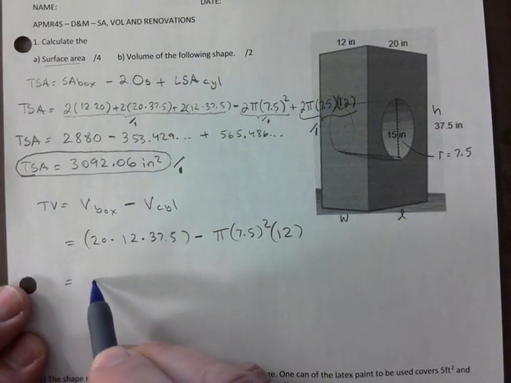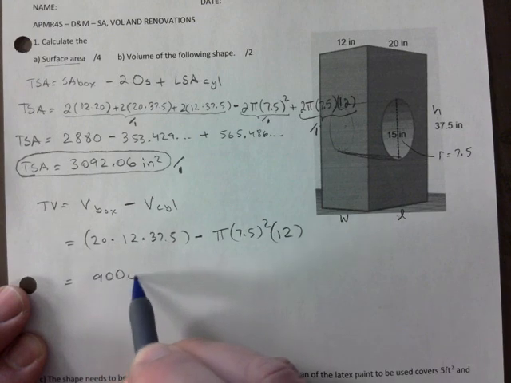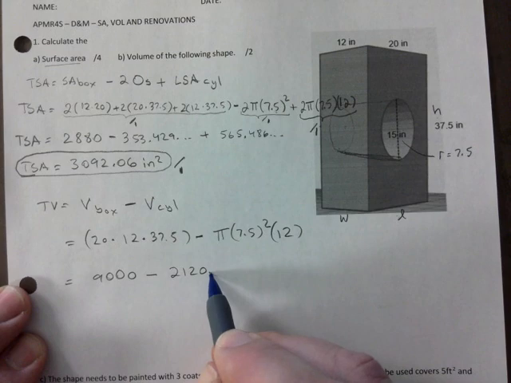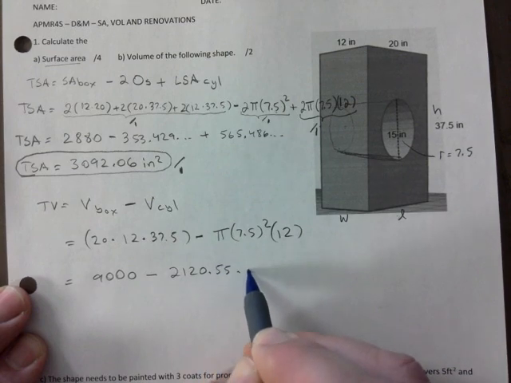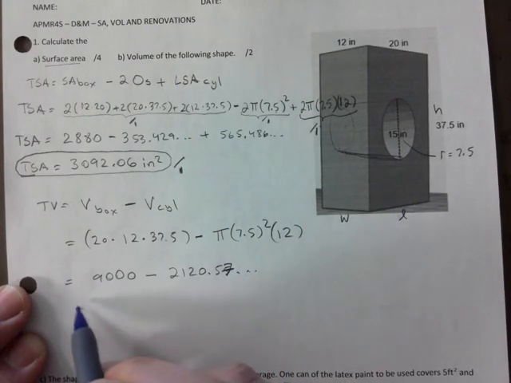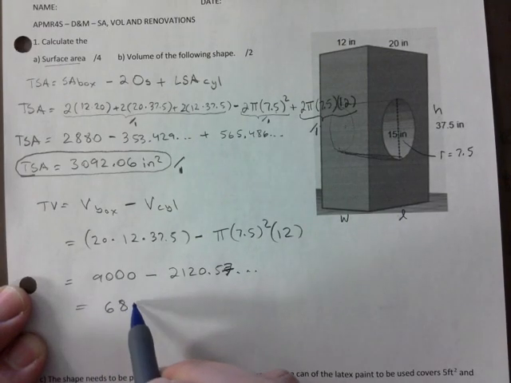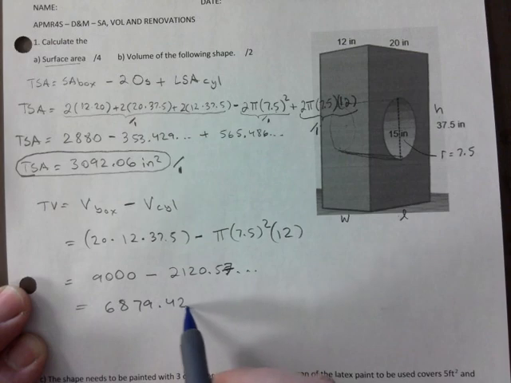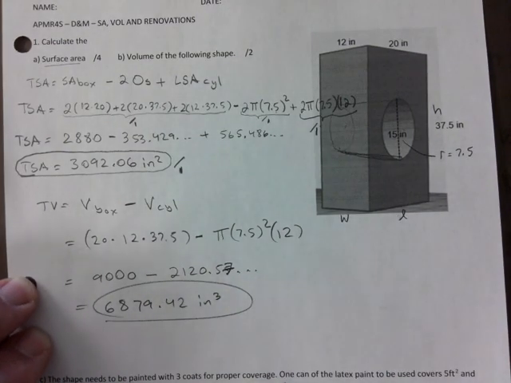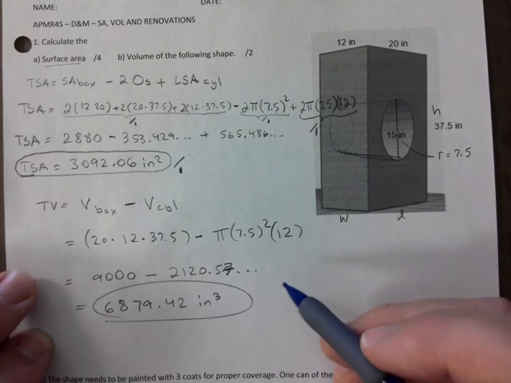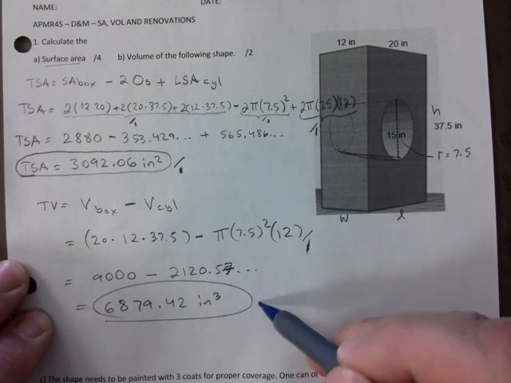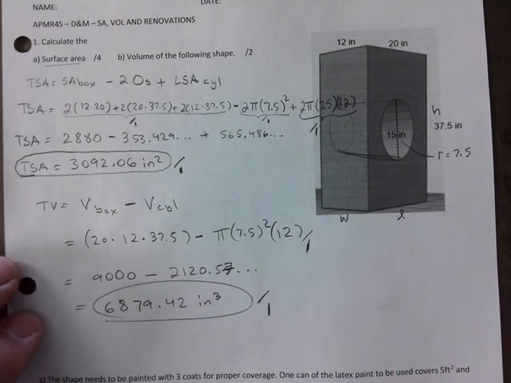And that is 9,000 for the box, minus this part here, which is 2120.57, and that keeps going. And then your final answer is 6879.42 cubic inches. 2 marks. I would say you basically get 1 mark for setting it up and substituting, and 1 mark for the correct final answer there.